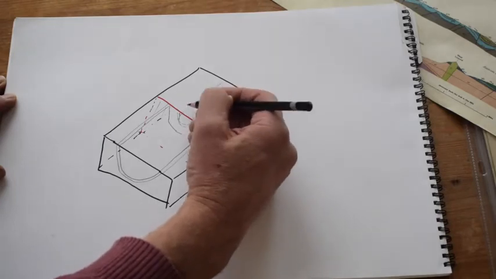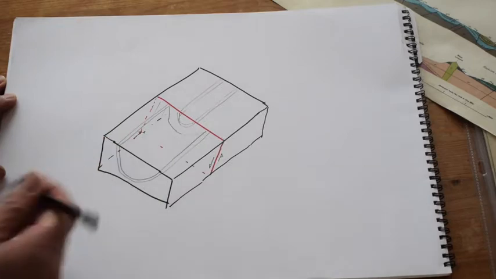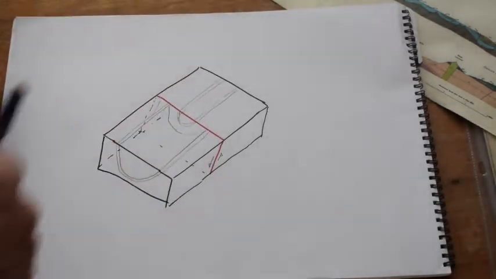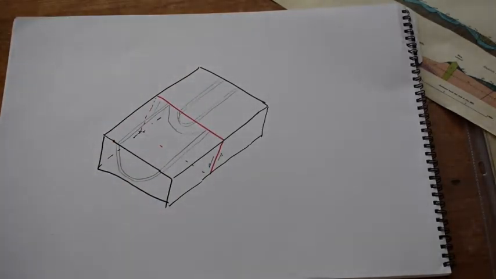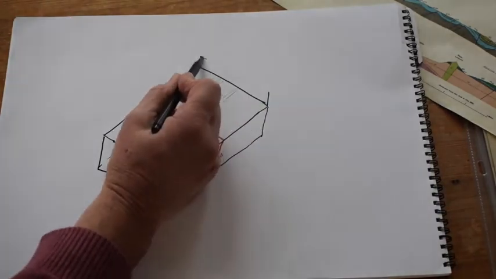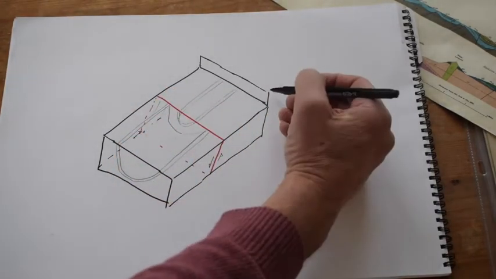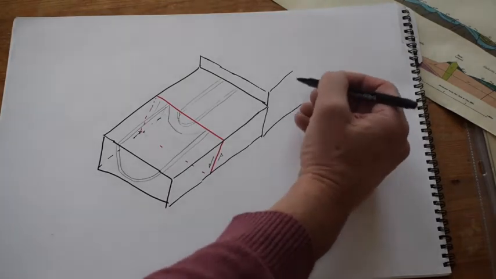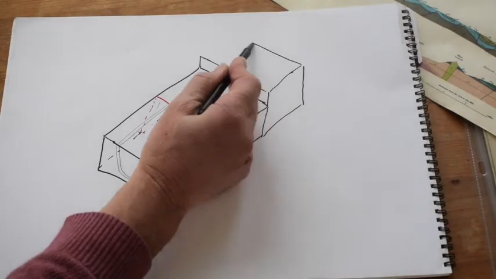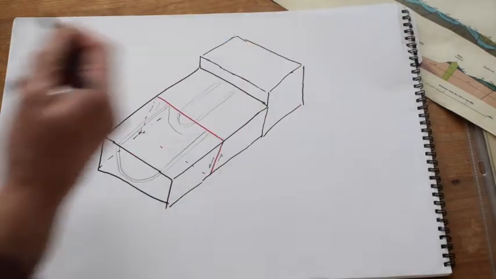Okay, something like that. Now, what I'm going to do to help the visualization of this is to continue our block diagram, but show a little bit that's been eroded away up in the air, if you like. So I'm going to extend this side up a bit like this, and draw our block a bit further along. So in other words, we've got a sort of step on our landscape. Okay, so there's our block.